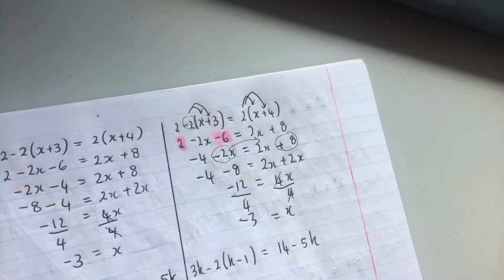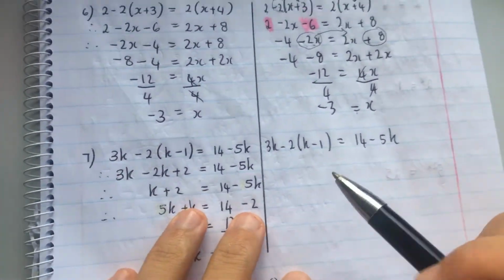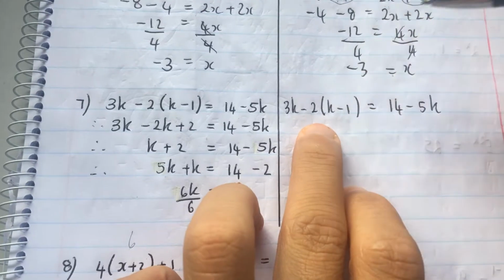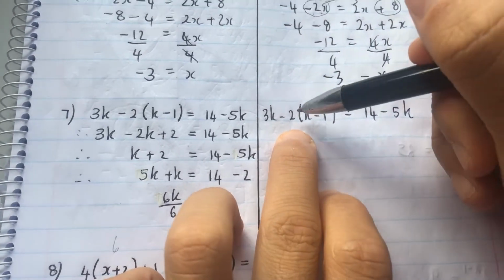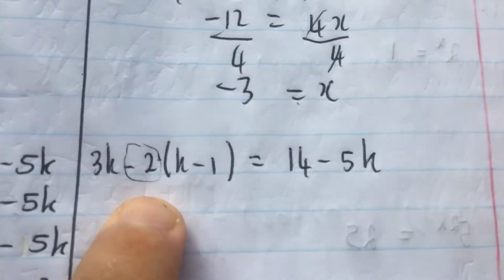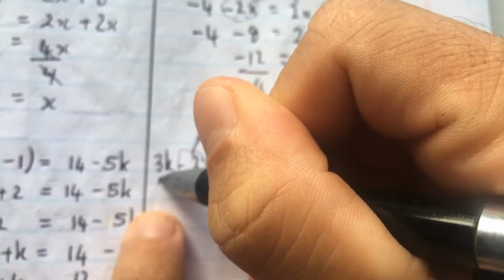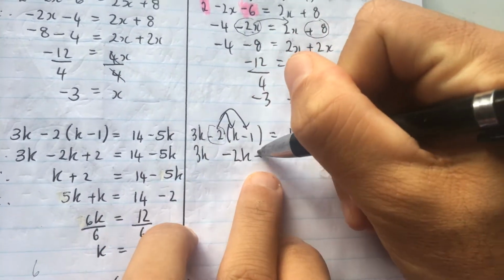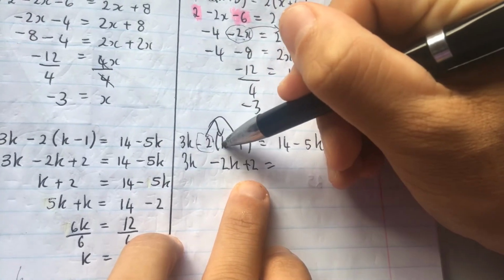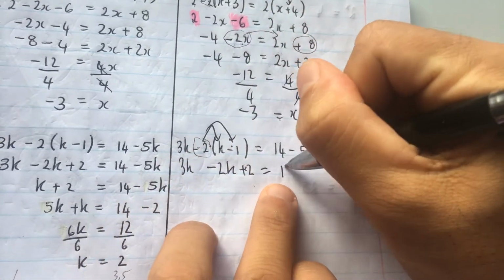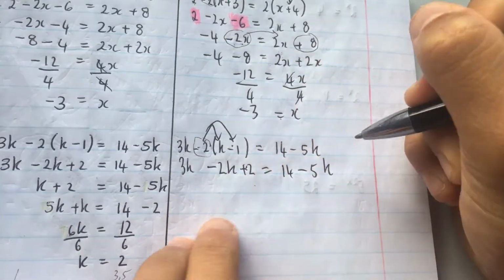Alright, let's look at the next one. Just as yesterday's homework, number 7. So, what am I distributing into there? Not the 2, the negative 2. Don't forget. Okay, so I distribute the negative 2 in. So what happens to the 3k? It'll just drop. Minus 2k plus 2. Because what's a negative times a positive? It's a negative. And what's a negative times a negative? Positive. Equals 14 minus 5k.